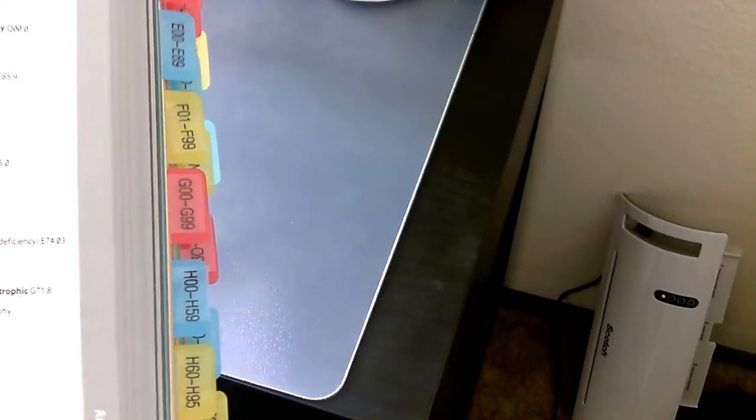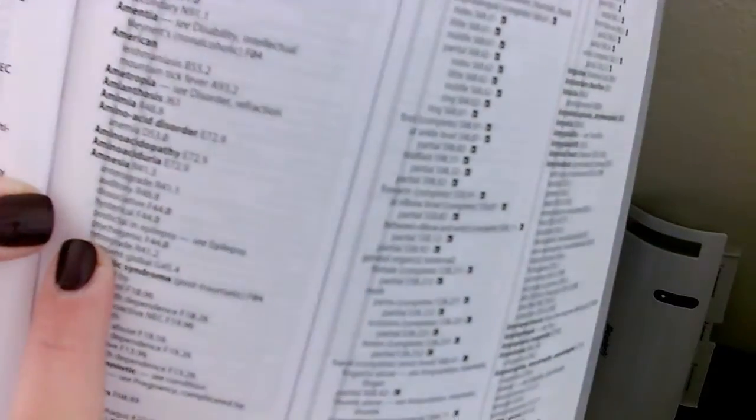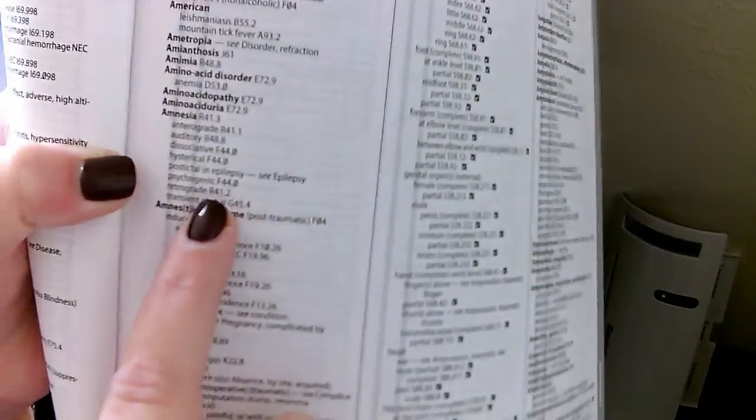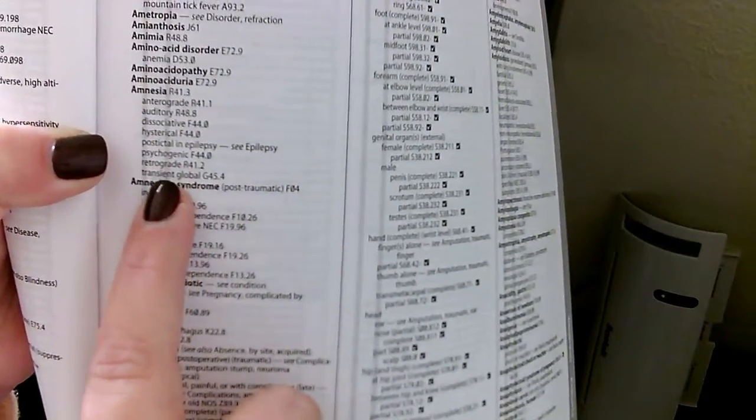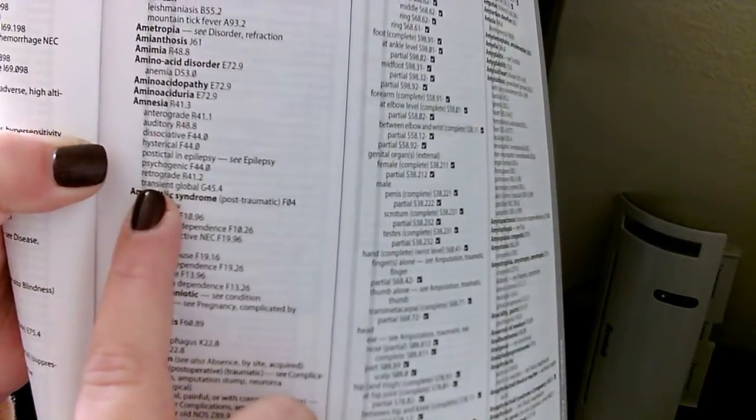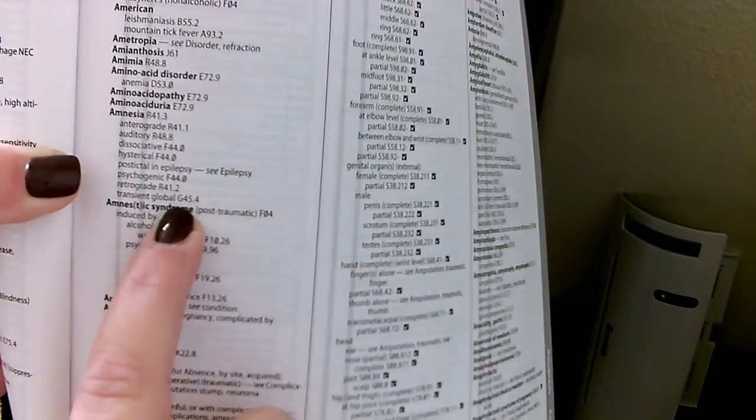So we're going to look up amnesia, and I found amnesia here, and I see that transient global is G45.4.